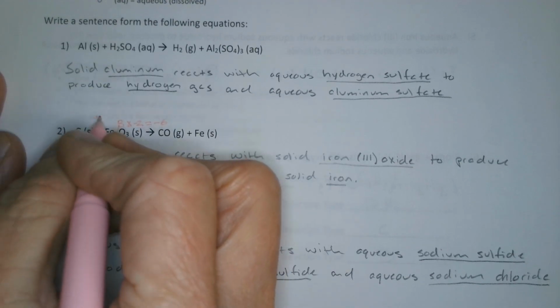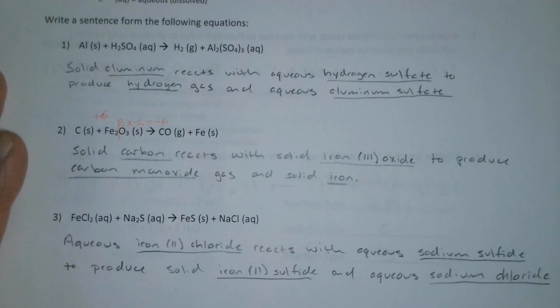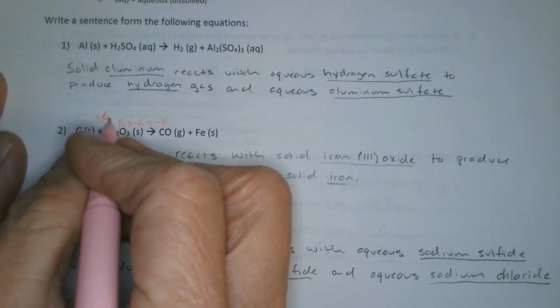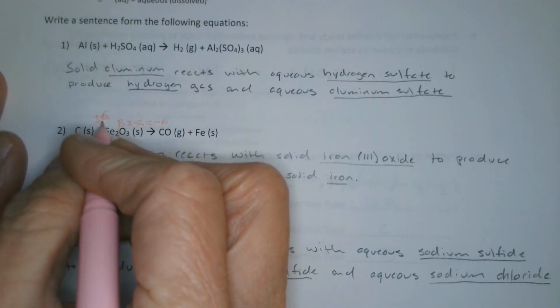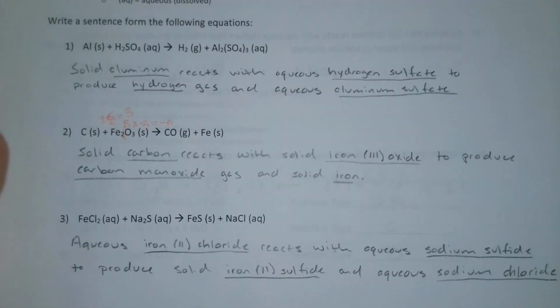We know the positive side has to cancel that out, so the positive side has to be +6. We're going to divide that up by the number of metal atoms we have. We have 2 of them. So each one has a +3 charge. So we put that 3 in the middle of the name as a Roman numeral to tell anybody who looks at it that the iron had a +3 charge.